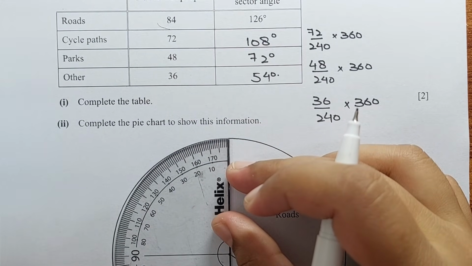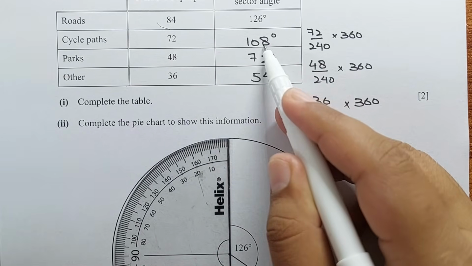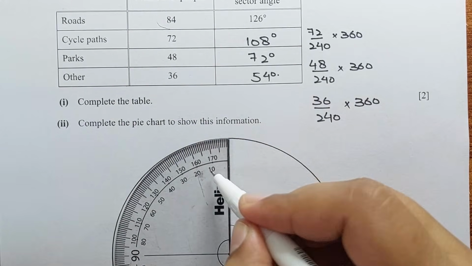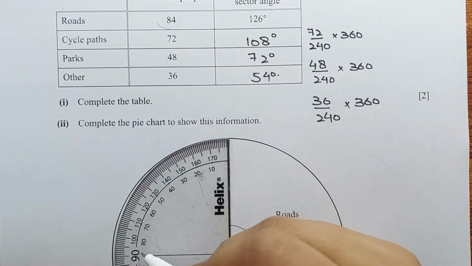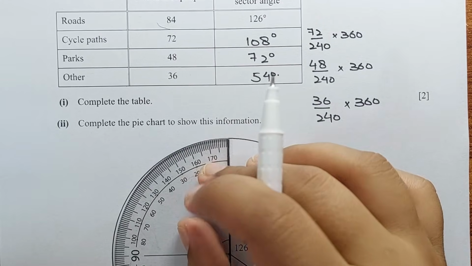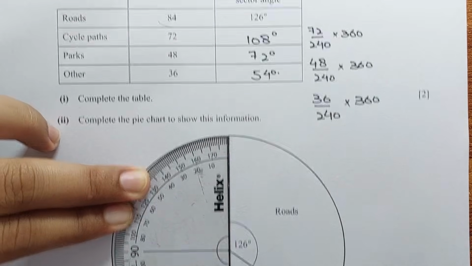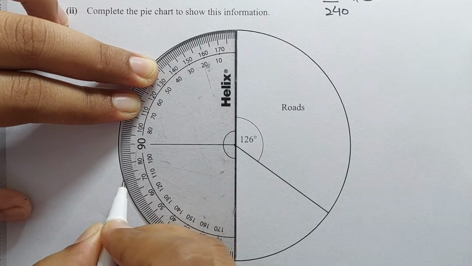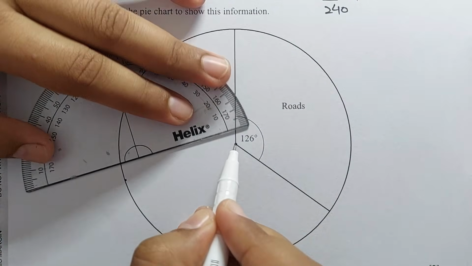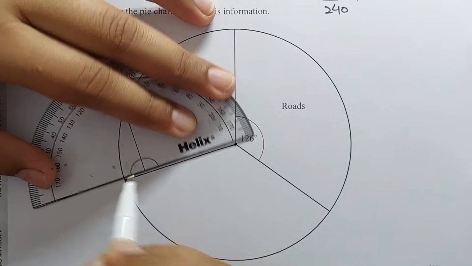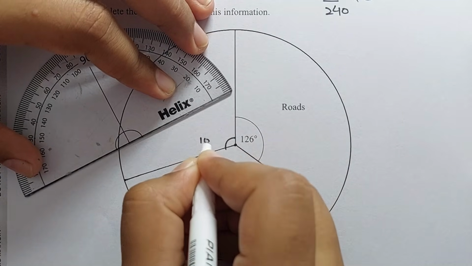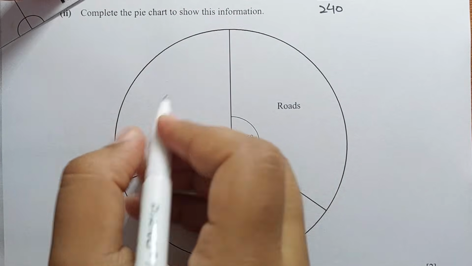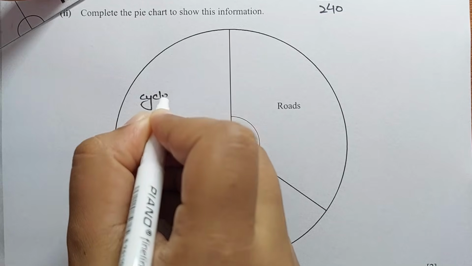The next is 108 for cycle path. 10, 20, 30, up to 90, and this is 100. 108 is the number before 110. This is 110, so two numbers before 110 is 108. This is 108, and it represents the cycle path.